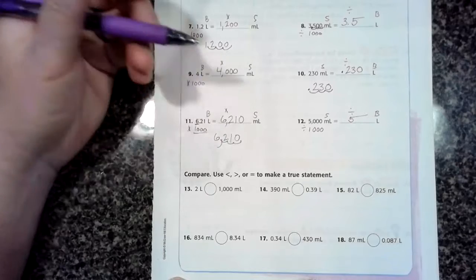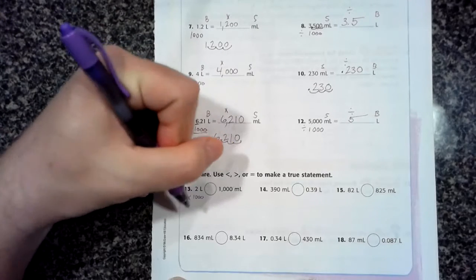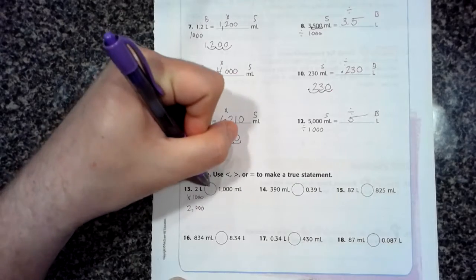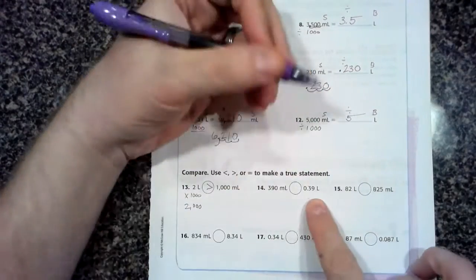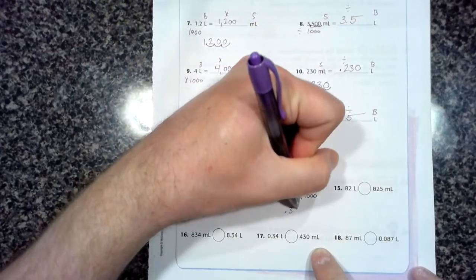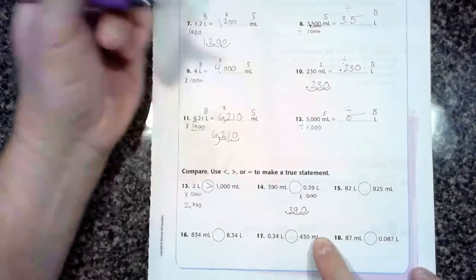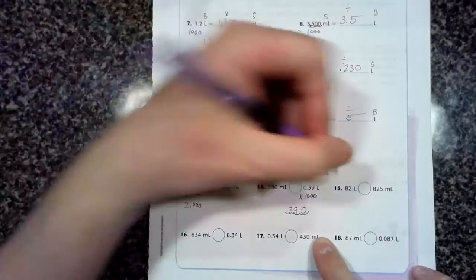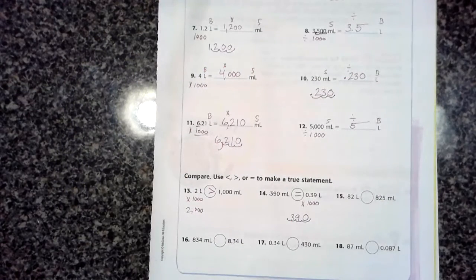Again, you can do either way you want. You can times this by 1,000, which is typically easier. So you know that's 2,000. So you can see, oh yeah, that's greater than. This one, I would times it by 1,000 because all you got to do is move the decimal point over 3 spots. So 1, 2, 3. So we have 390. Well, guess what? They're equal.